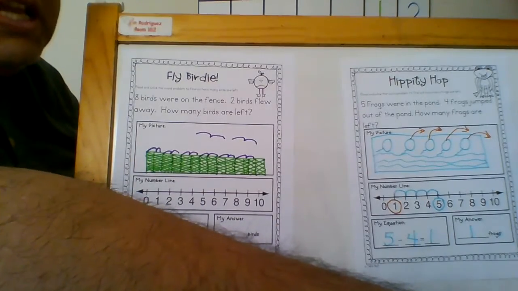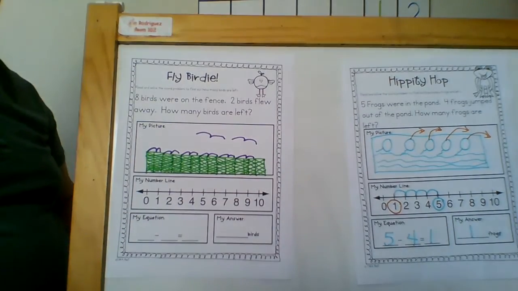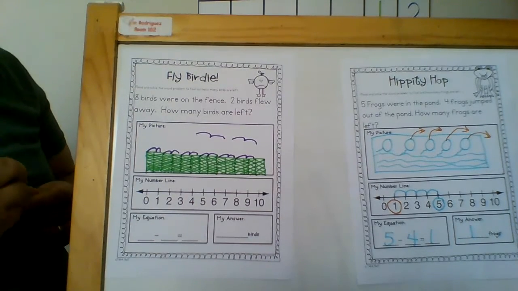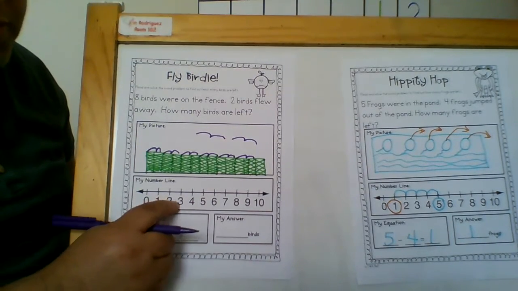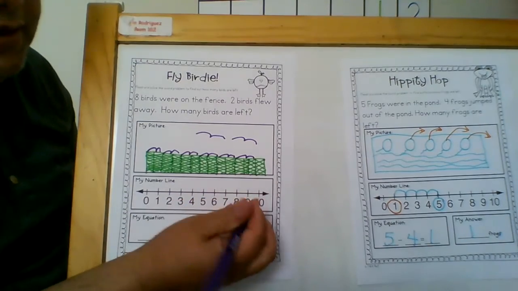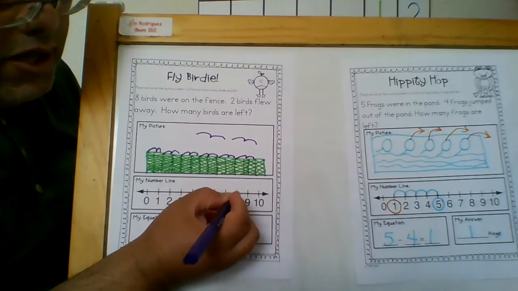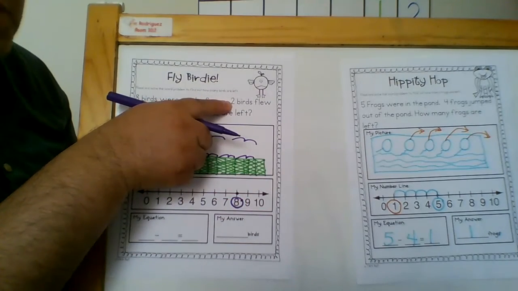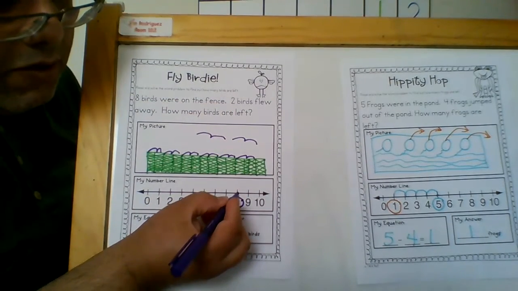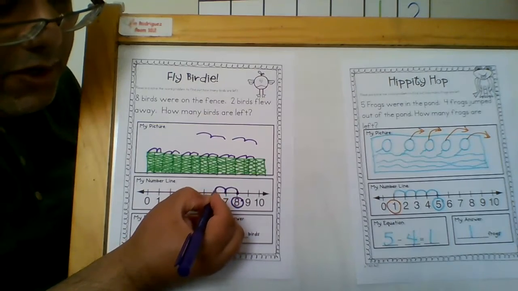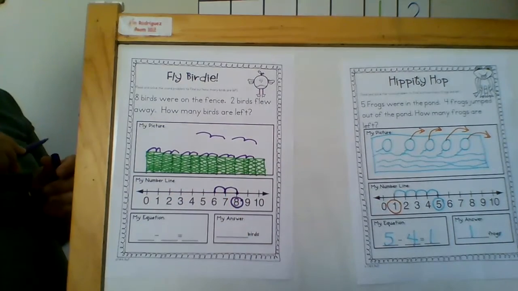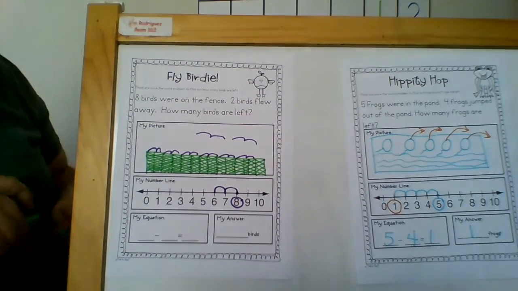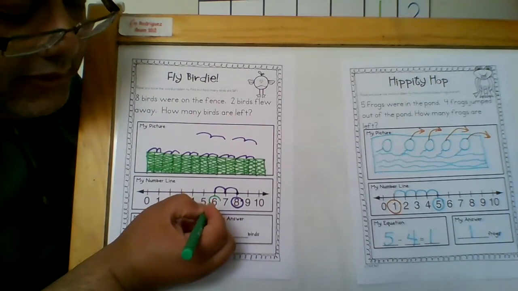All right, so let's go to the number line. Let's look for number 8. 0, 1, 2, 3, 4, 5, 6, 7, 8. I'm going to start here, but I got to go backwards for 2 because 2 flew away. So 1, 2. So what is my answer? My answer is 6.